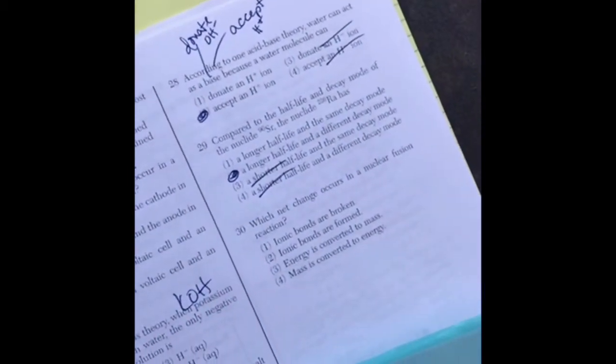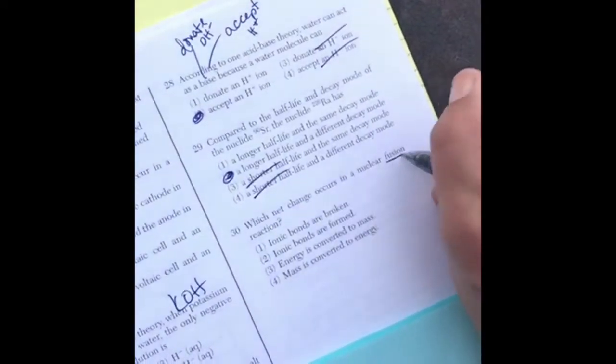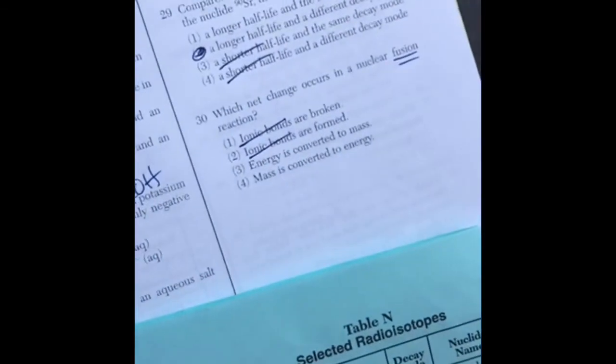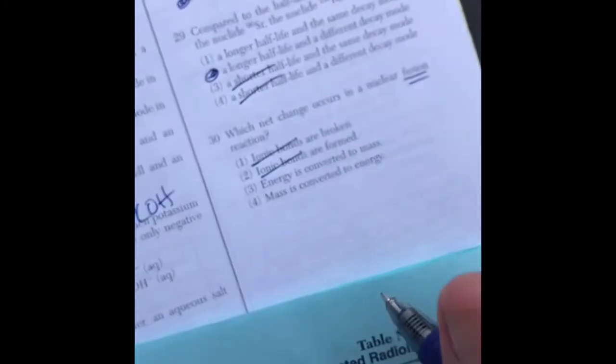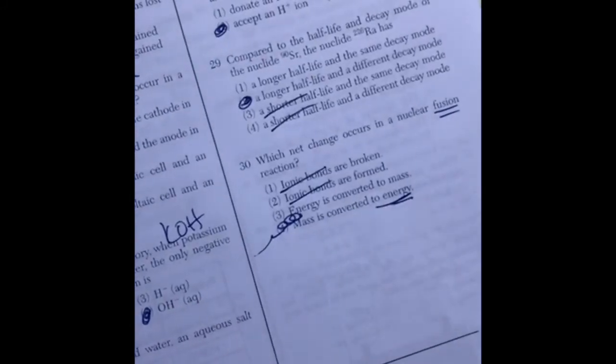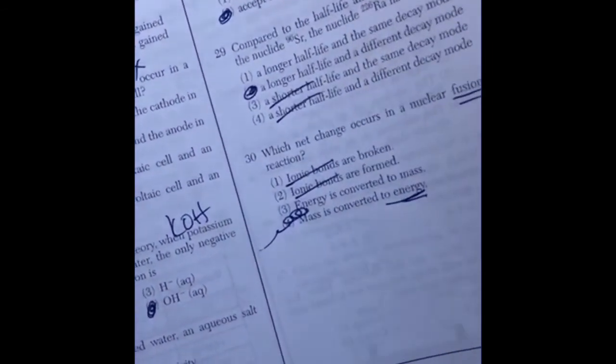Which net change occurs in a fusion reaction? So fusion means you are combining light nuclei, and when you do that, you release a ton of energy. So it has nothing to do with ionic. So I want to cross off ionic right away. And then energy converted to mass? No, we want mass converted to energy. We want to make a lot. So choice 4 is our best answer then. It makes a lot of energy.